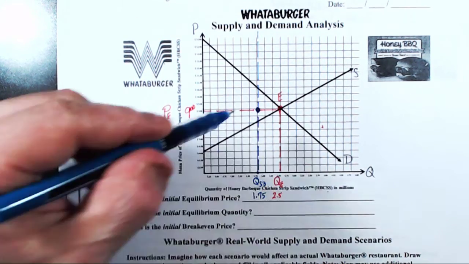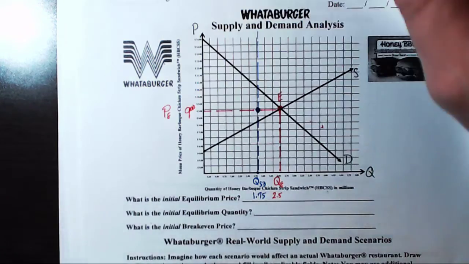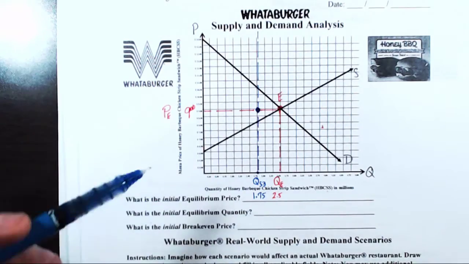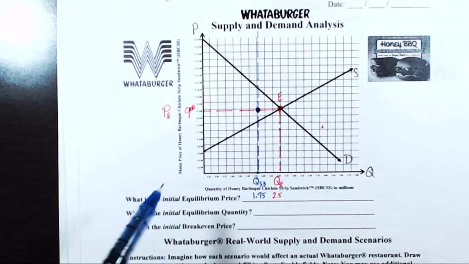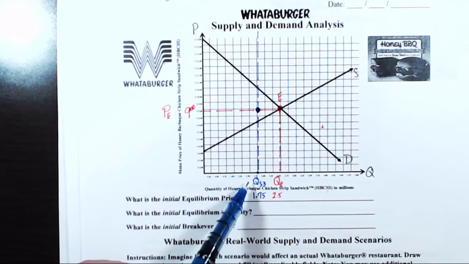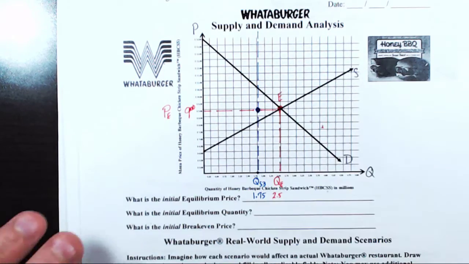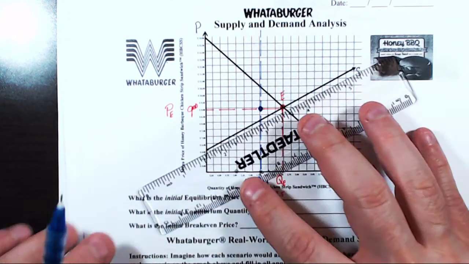So we're going to draw a new line. Are we going to draw a new supply line? Or are we going to draw a new demand line? Well, we said that quantity supplied decreased. So there was a decrease in supply. So the supply curve shifts to the left. That means we're drawing a new supply line.